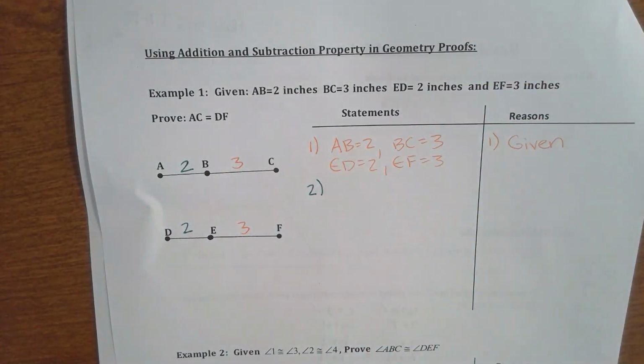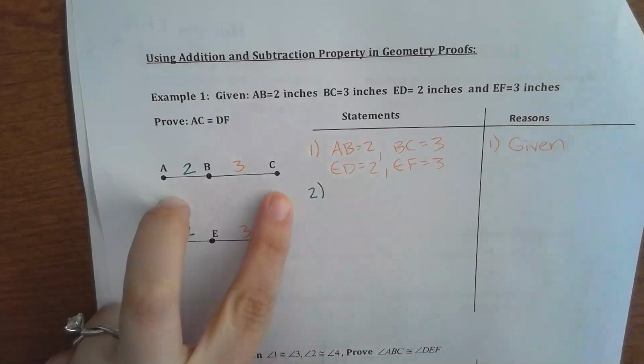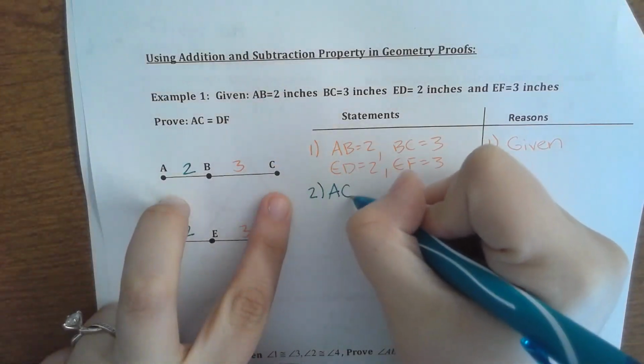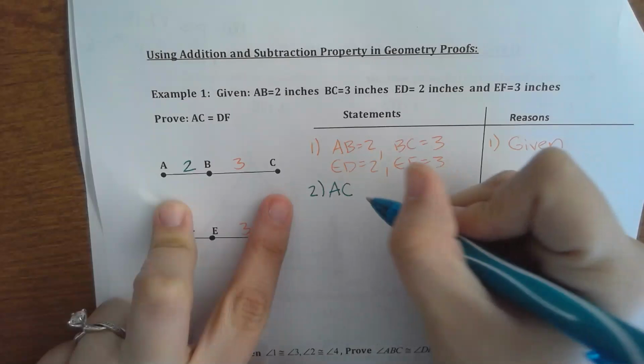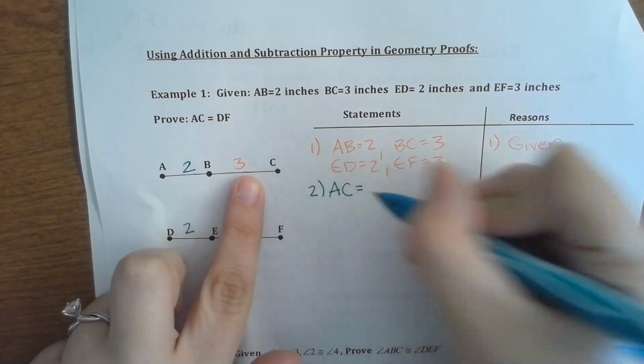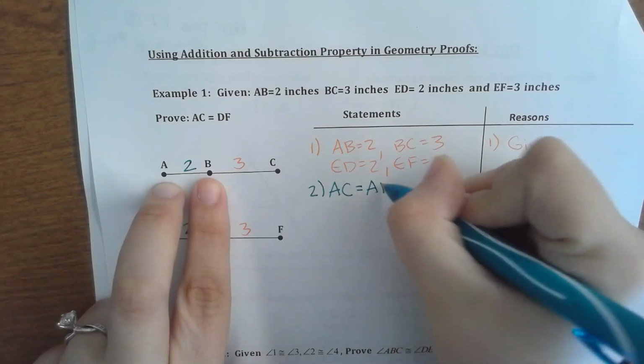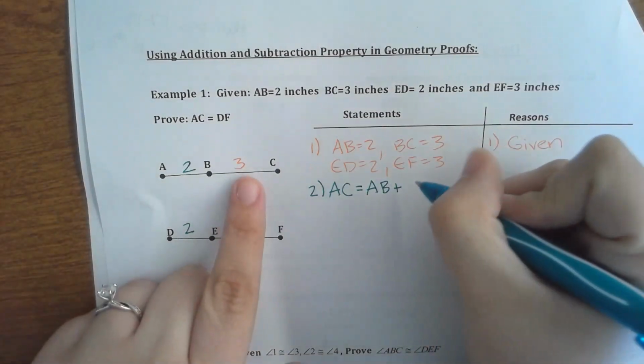When we start these, I want you to think about the whole thing first. One of the whole things is AC. I can get AC if I add 2 and 3, or I can get AC if I add AB plus BC.